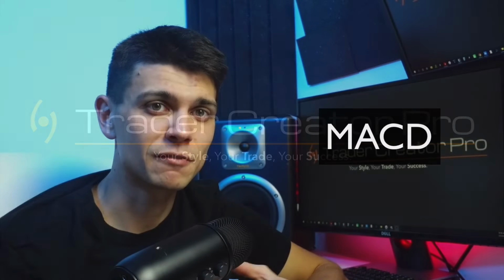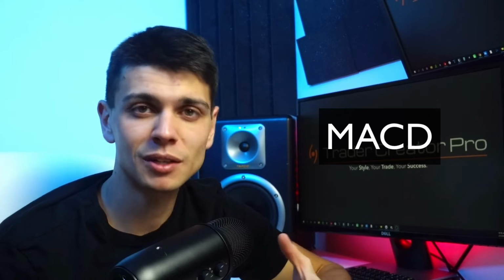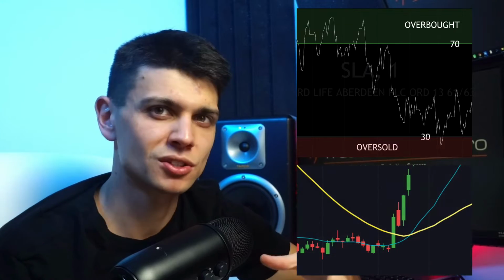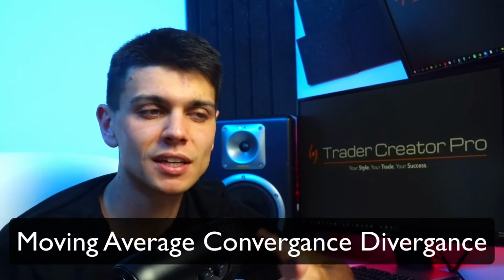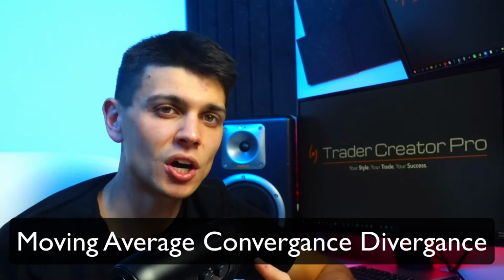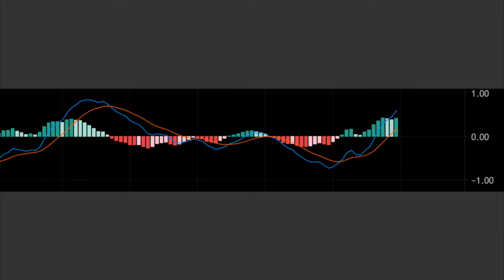MACD is a very popular trend momentum indicator. You can think of it like an RSI mixed with an EMA crossover indicator. MACD stands for Moving Average Convergence Divergence. It is an oscillator like the RSI, but has two lines.